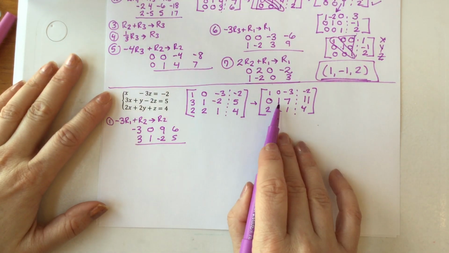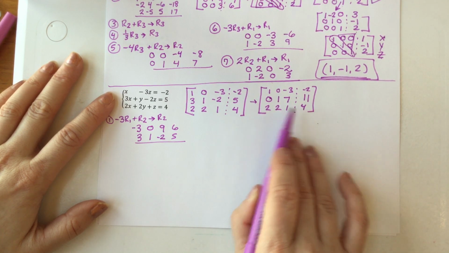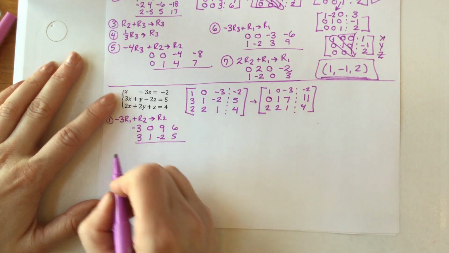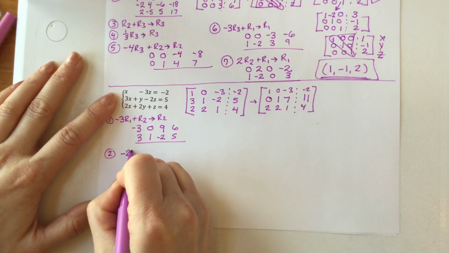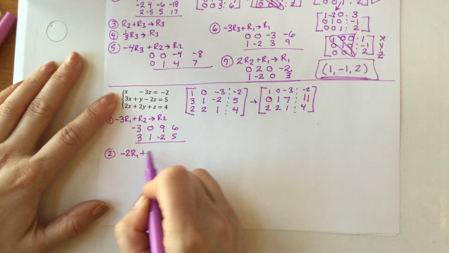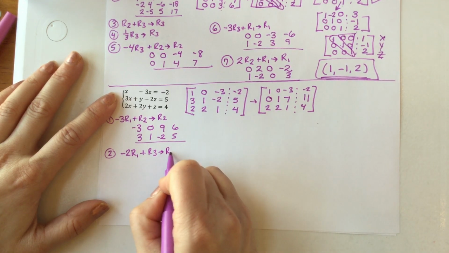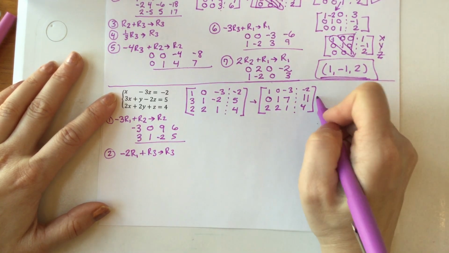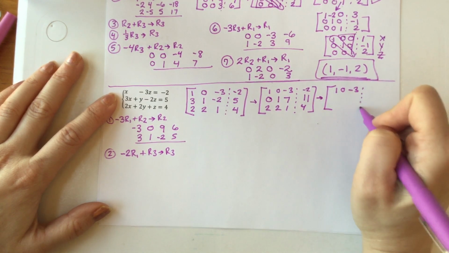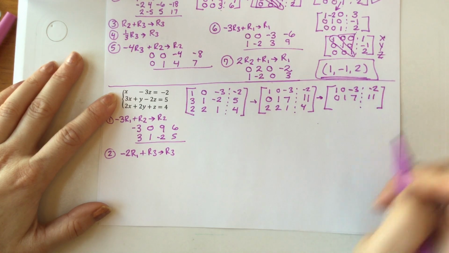So I have my 0. This is already a 1. That's awesome. Now I want this to be a 0 because we're going left to right. Let's take care of all the x's. To change this into a negative 2, I need to take negative 2 times row 1. That way it'd be a negative 2. If I add it to row 3, I would end up with a 0. I want that 0 to fall in row 3. So I'm changing row 3. Row 1 is not changing. Row 2 is not changing.